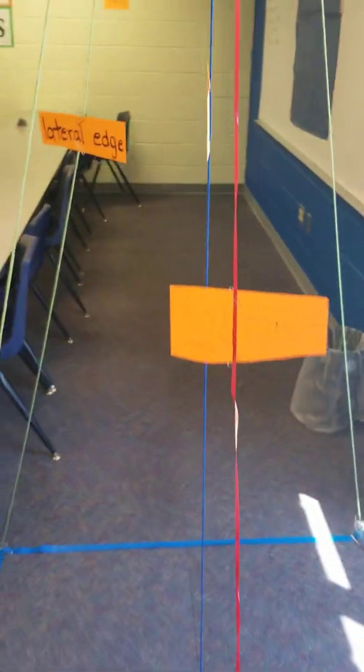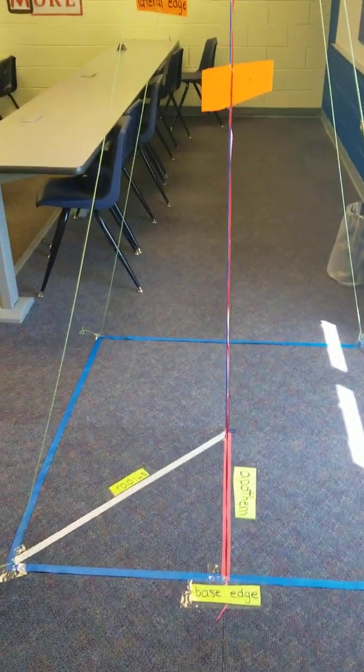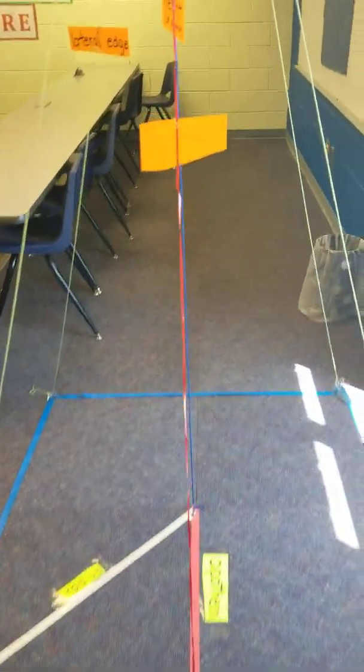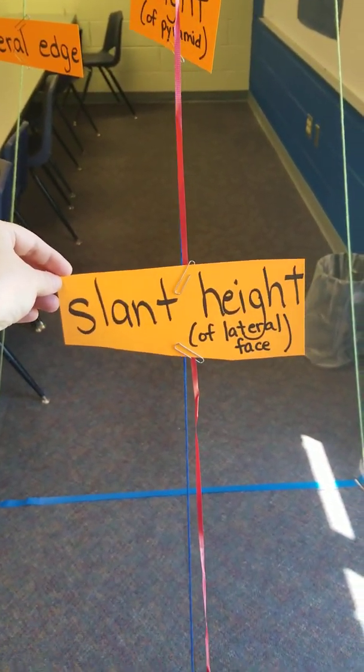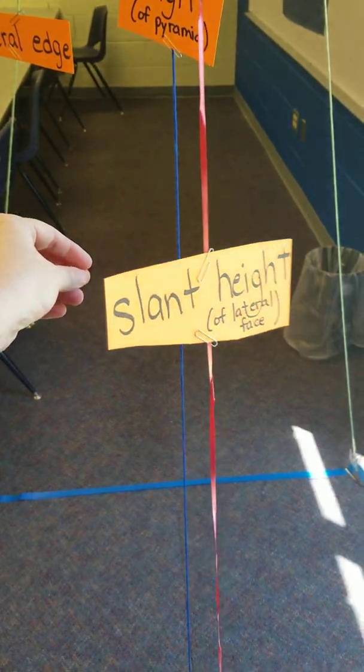And then the triangular sides of this pyramid, that triangle also has a height, and that's called the slant height. Let me turn this around for you. This is the slant height. It's basically the height of the triangular lateral face. That's called the slant height.